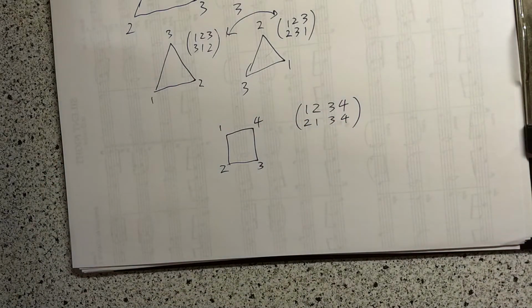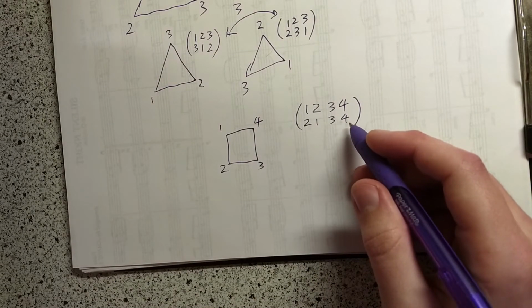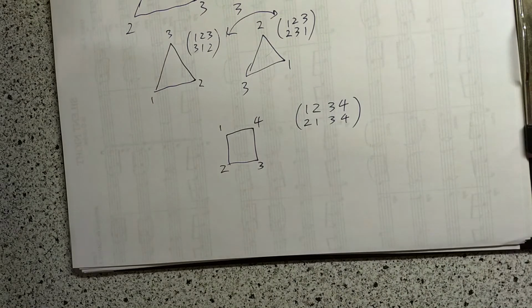So the symmetries of a square are a subgroup of S4, but S4 is not the same as symmetries of a square. And this turns out to be a very general thing. Any group can be represented as a subgroup of permutations. And this is called Cayley's theorem, in case you want to look it up and read a proof.